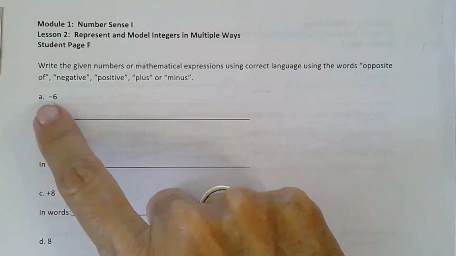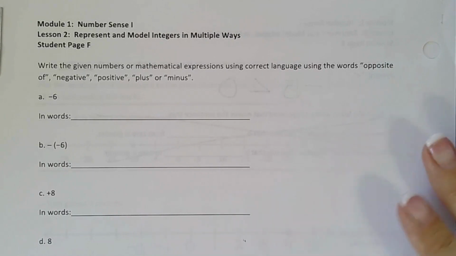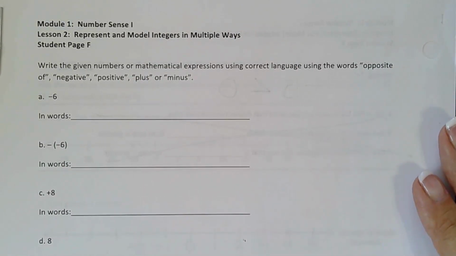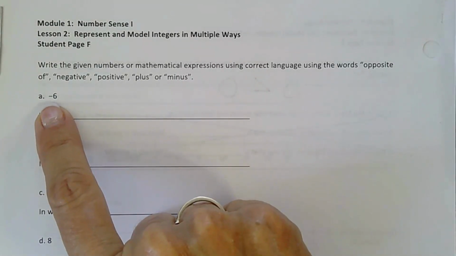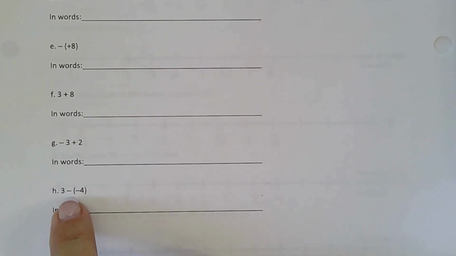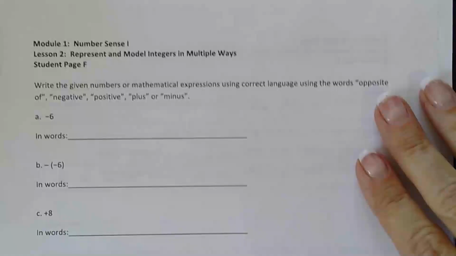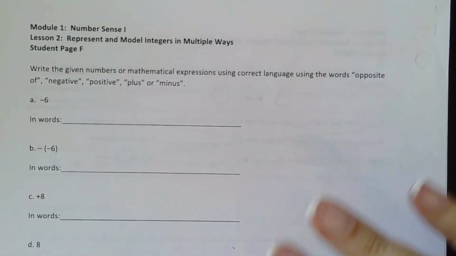Negative, I think most of you would know that's -6 and that this is +8. Everybody knows that. But sometimes students don't understand the difference between negative and minus. So negative is just a number in front or a symbol in front of a number. Minus is when it's in between 2 numbers. So this would be 3 minus -4. And so that's the difference between minus and a negative. Okay, so we have in words, this would just be -6.